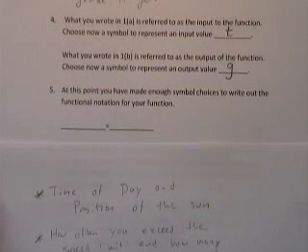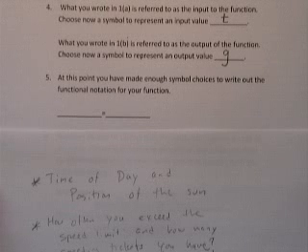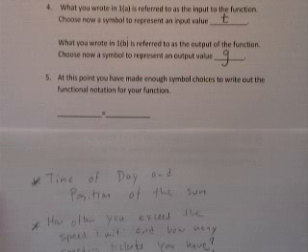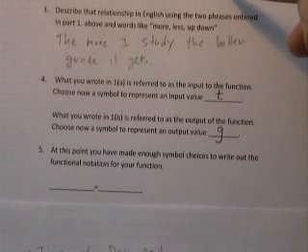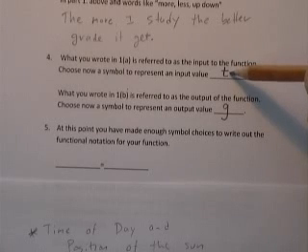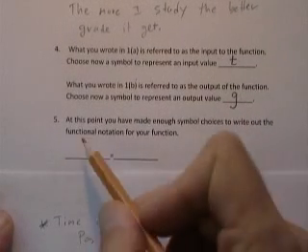Okay? So you may have learned this in another class. If not, this will be your first exposure. But we're going to write something called functional notation. It makes use of these three symbols right here: the name of the function, the input symbol, and the output symbol. And it goes like this.